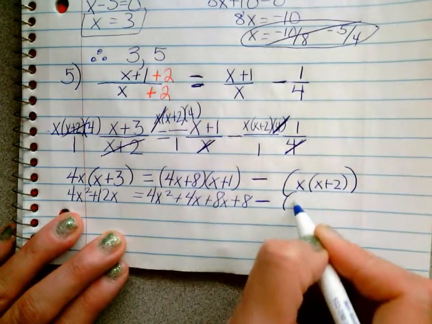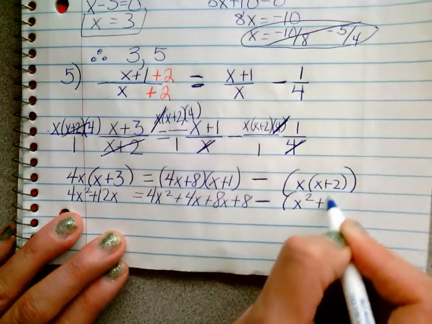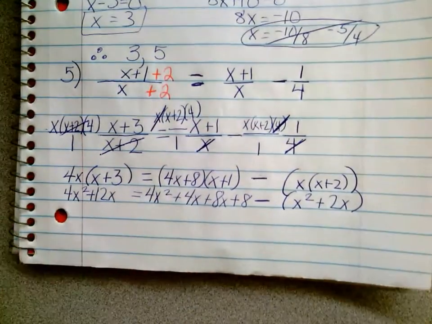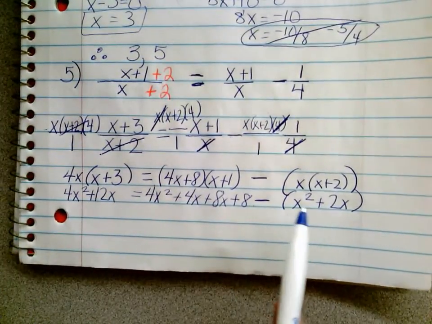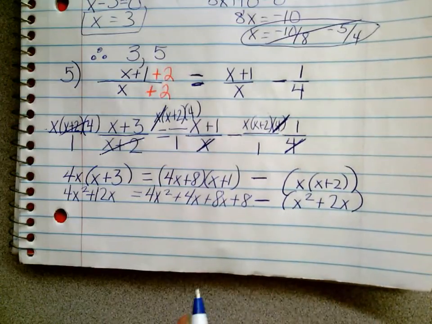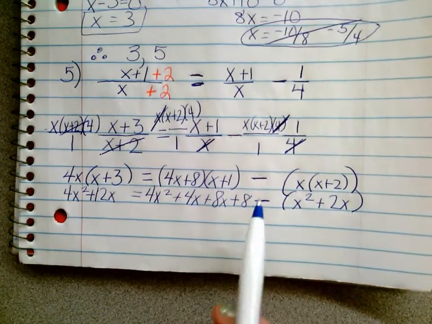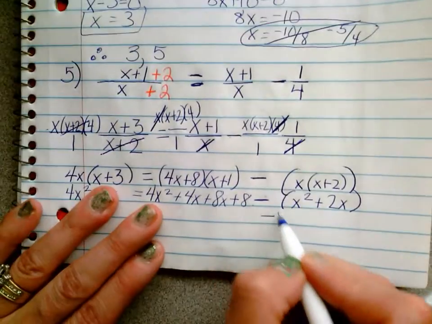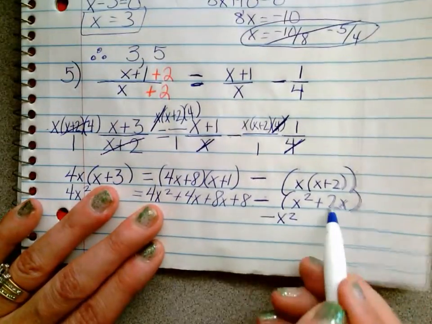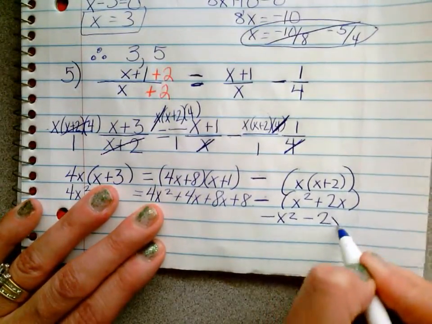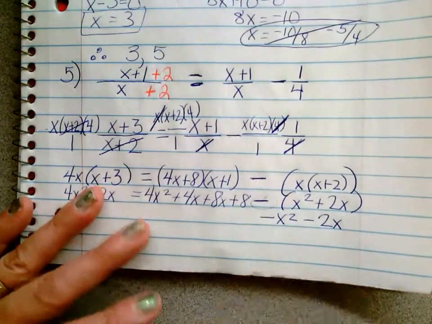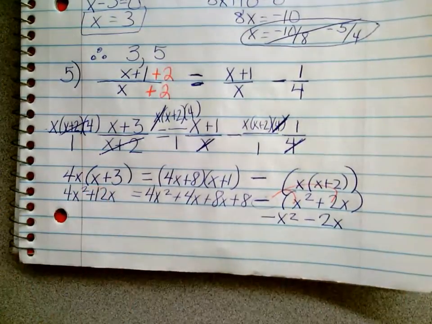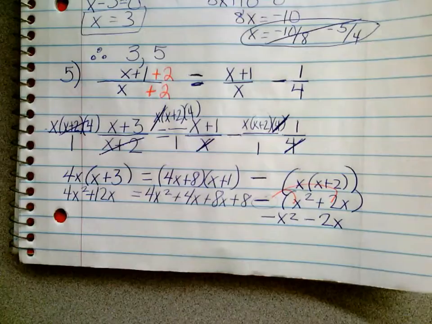Minus, this is x squared plus 2x, right? Since this minus applies to both of these pieces, this becomes a negative x squared, and this becomes a negative 2x. Does everybody see how I distributed that negative over those two pieces? Because we're subtracting that entire chunk.